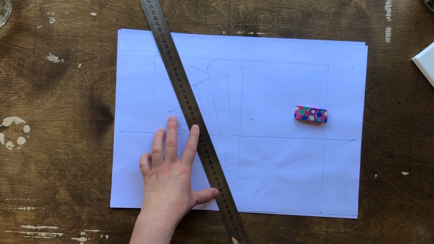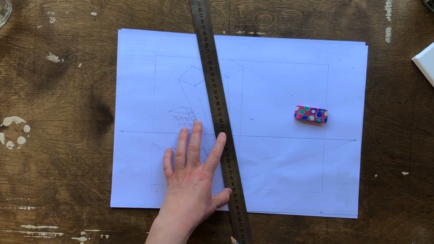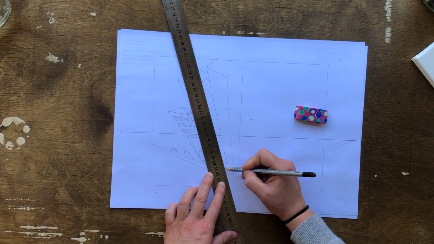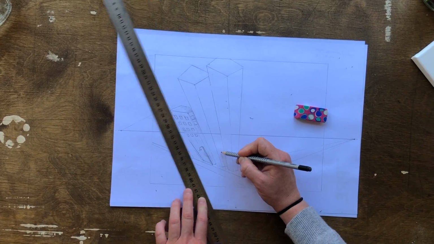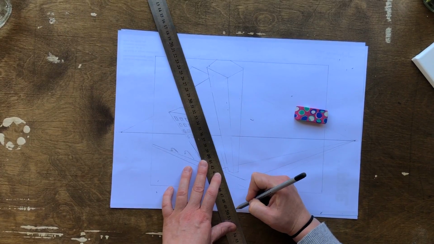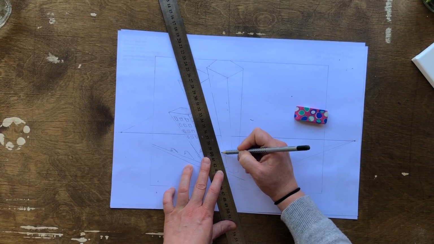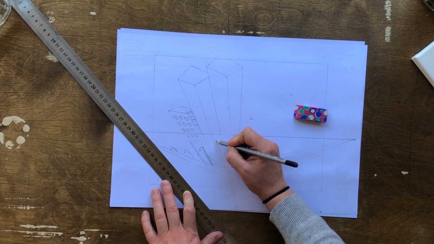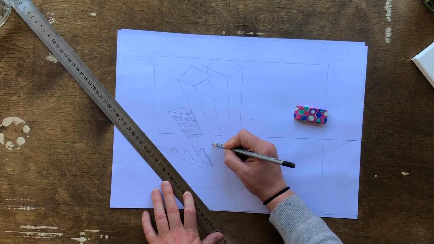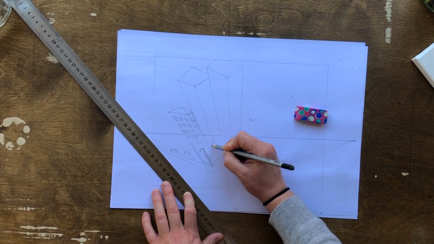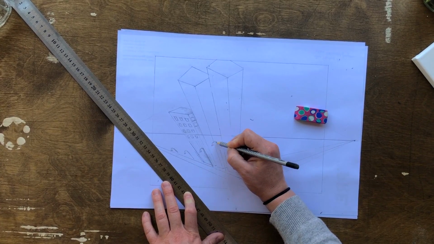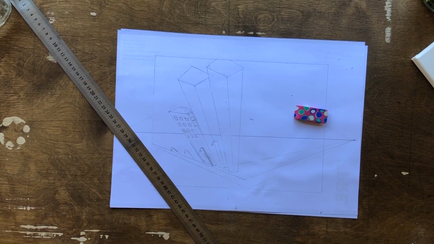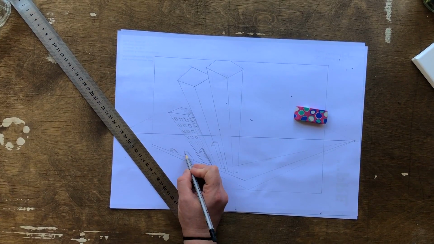And the biggest one would be closest. Where's that biggest one going to be? Let's put it in front of this building here. Okay, so they start to follow suit here.